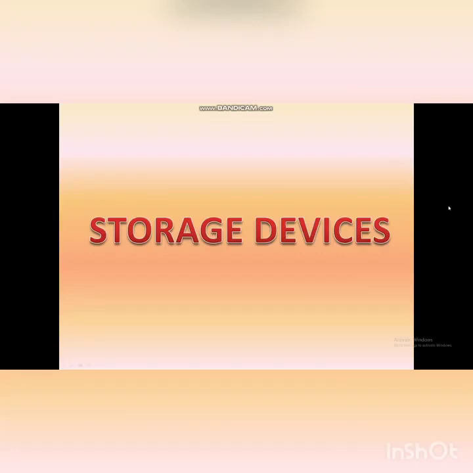What is a storage device? A storage device is a device that is used to save our work in the computer. After storing the files, we can use it in the future.